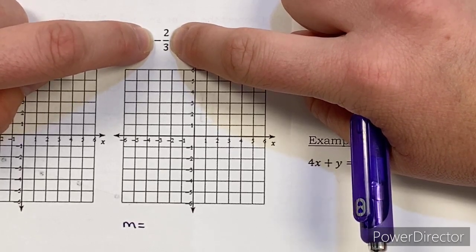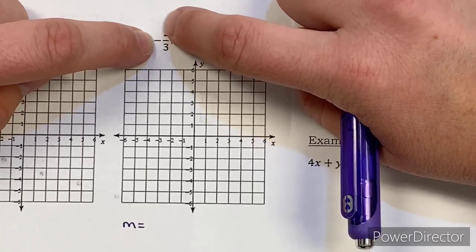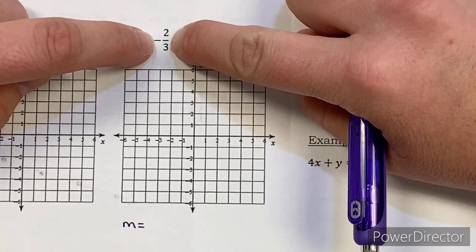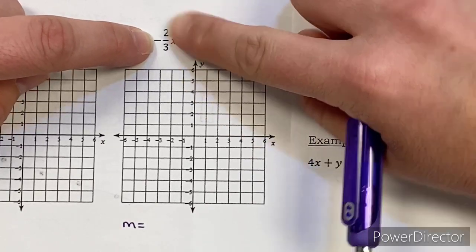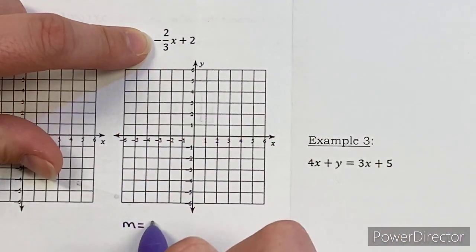So it's -2/3. This negative, a lot of people want to put it on both numbers, and we cannot put it with both numbers. You have to choose which number you want it to be with. It makes it easier on everybody if you choose the top. So take that negative and put it in the top with that 2.